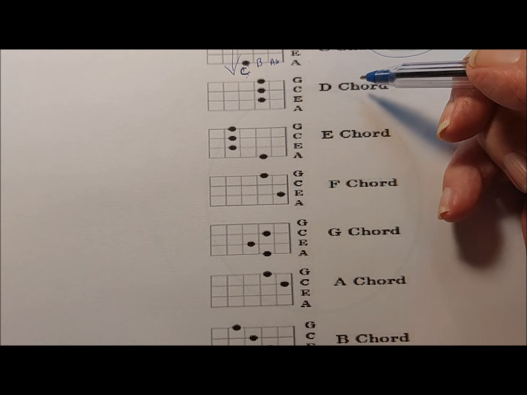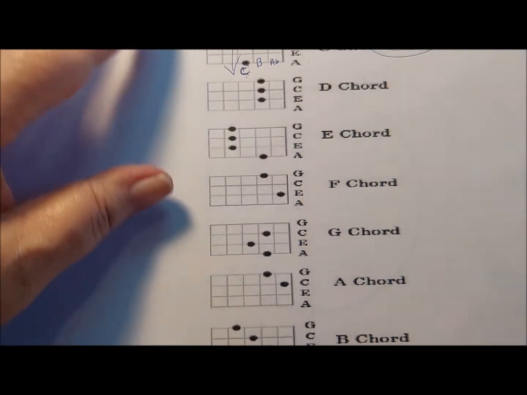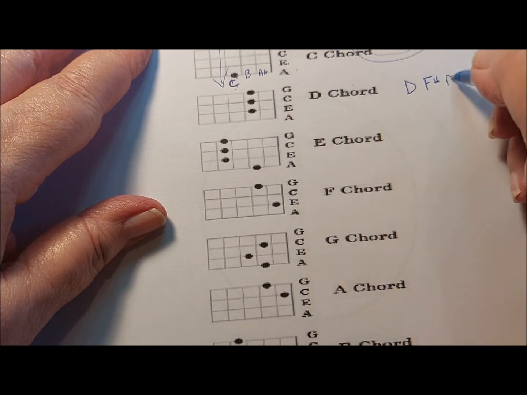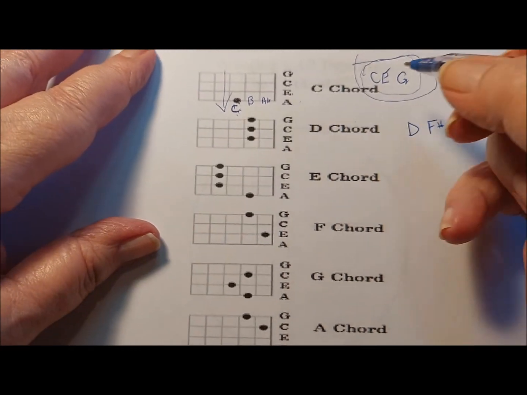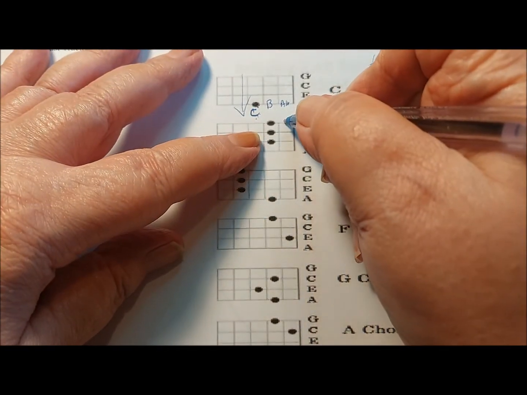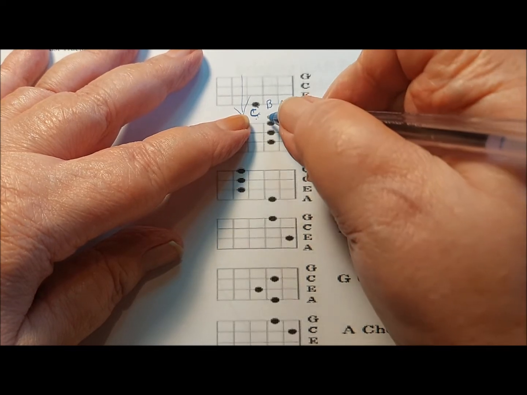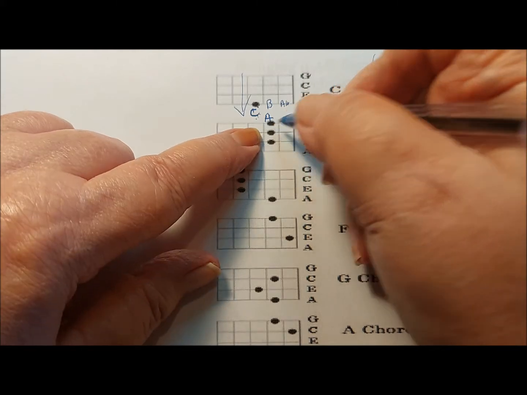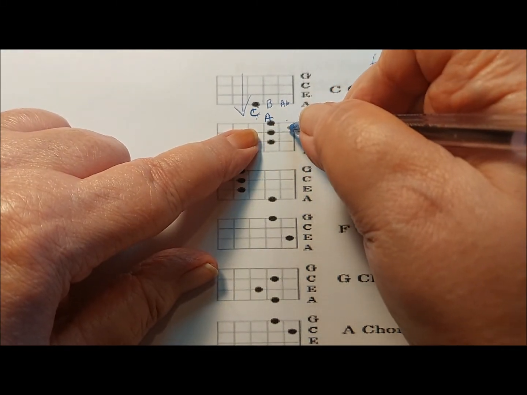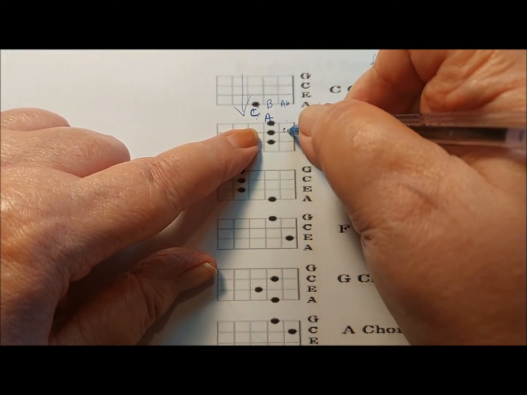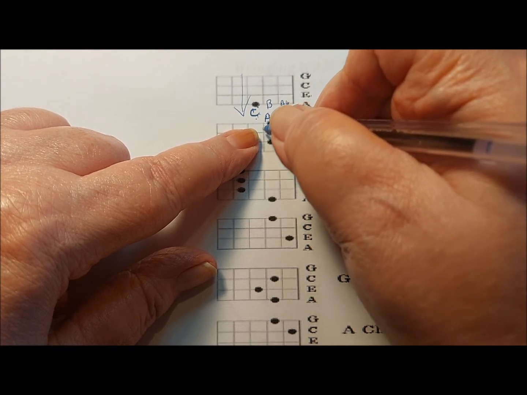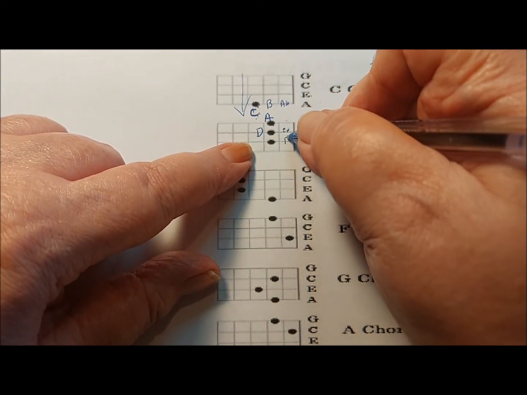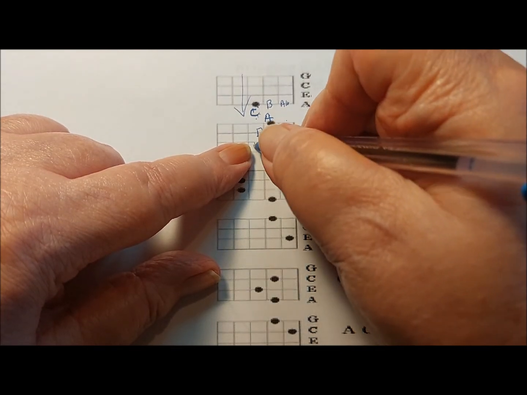Harmony is always playing the chords to the song. The D chord. A D chord is D, F sharp, A. Okay? G, G sharp, A. C, C sharp, D. E, F, F sharp.